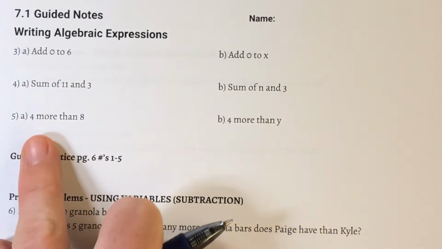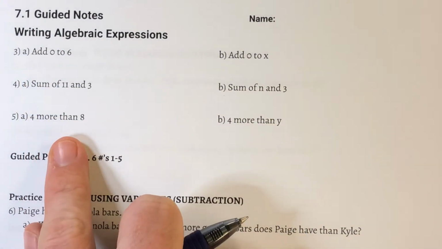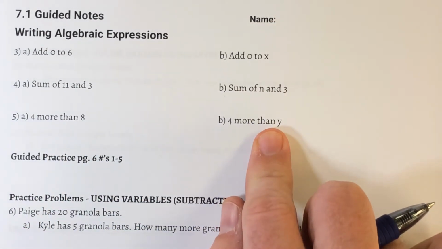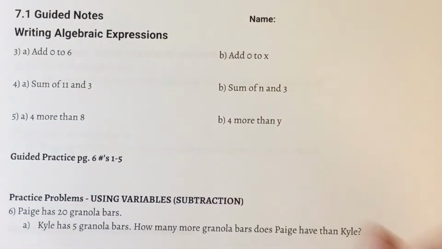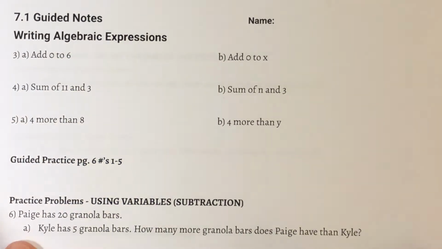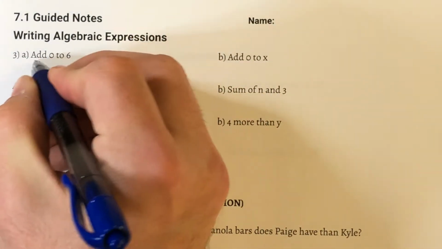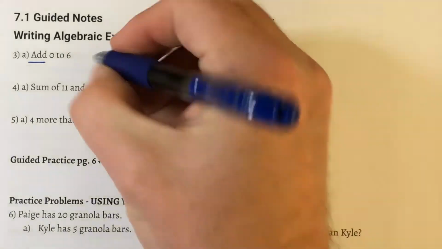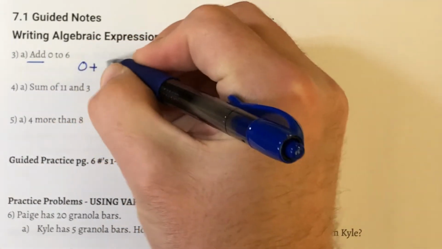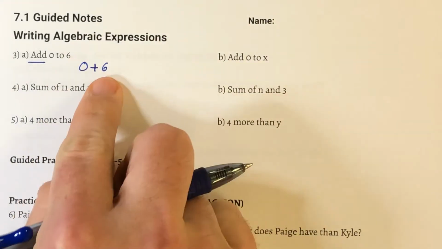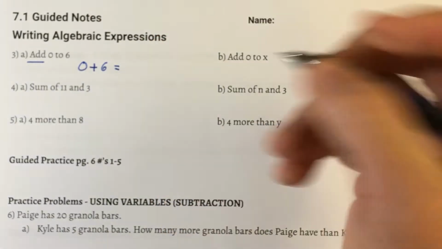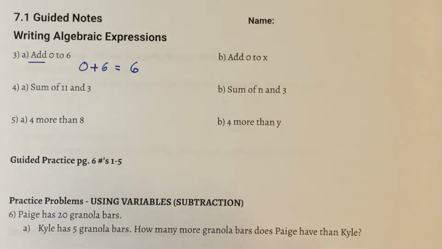So in these 3 examples, we've got traditional math, no letters, and then we've got introduction of variables. We're going to compare and see how similar they are. So in number 3, part A, we're going to add 0 to 6. So add, obviously, you're going to plus. What are we adding? We're going to add 0 to 6. Can I combine these? Absolutely. I have 2 numbers. They can be combined. So 0 plus 6, I get 6.